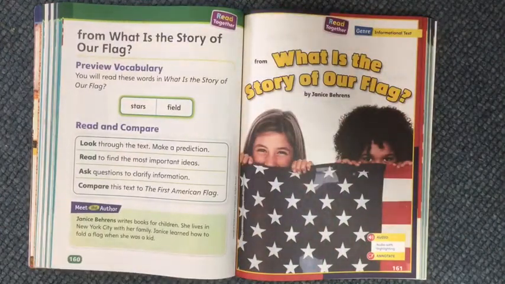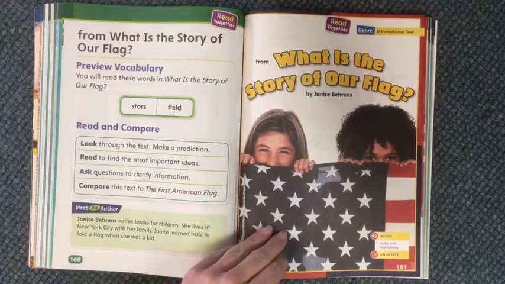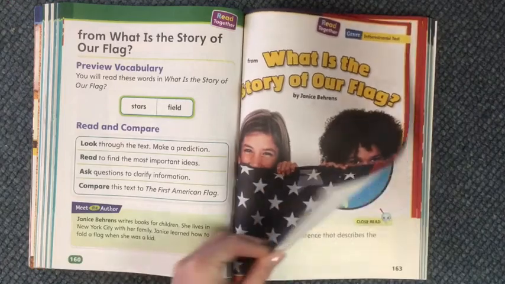What is the story of our flag? So today we're going to read two stories. We're going to read this one and another one. They're both about the American flag, and then we're going to compare the two stories. So let's get started. This is an informational text.